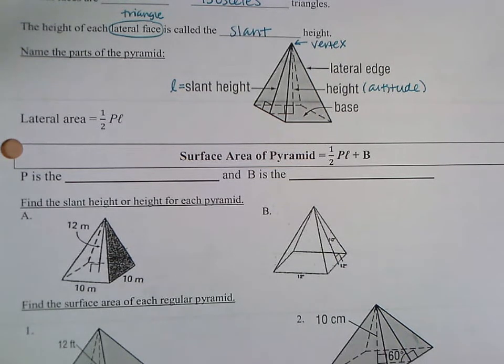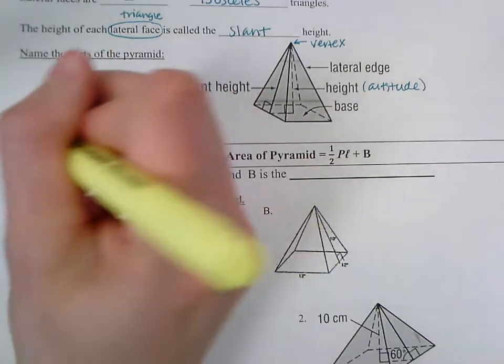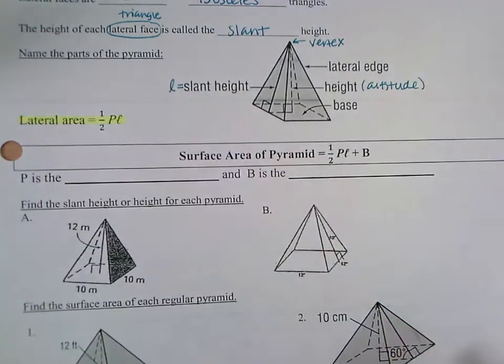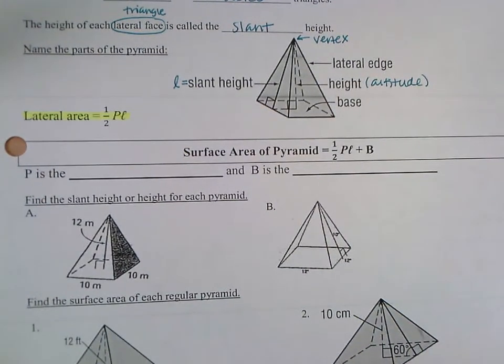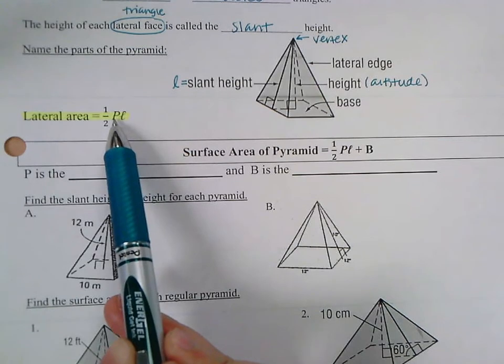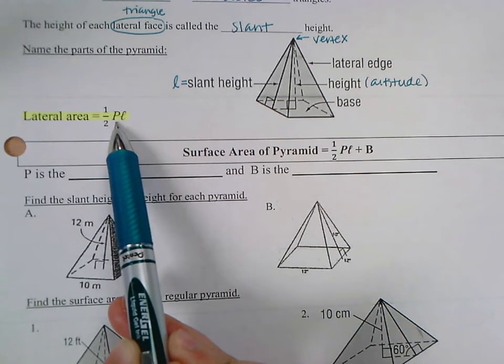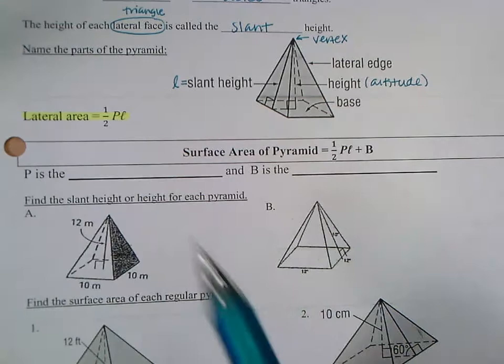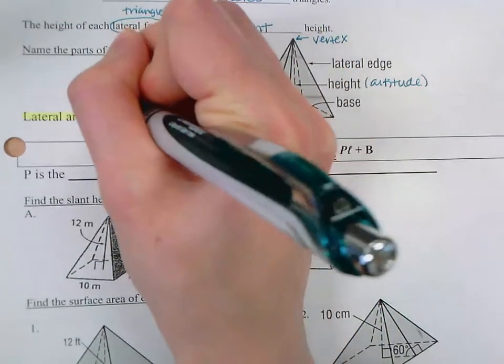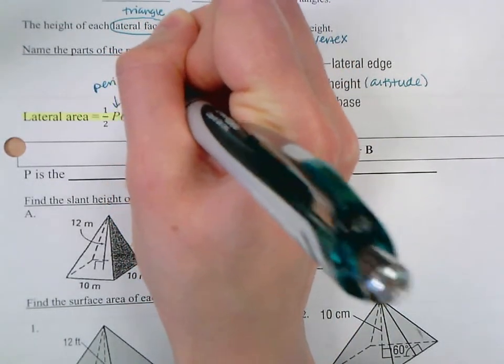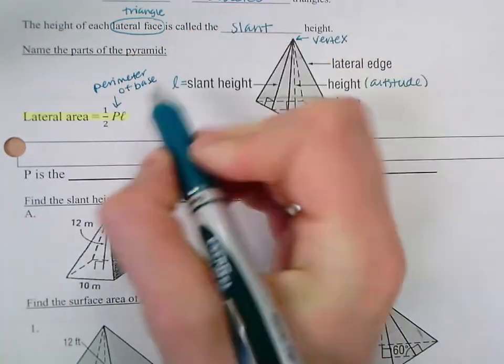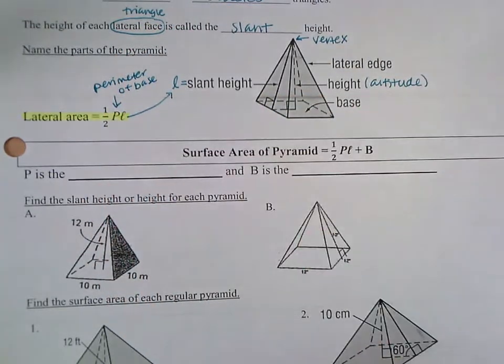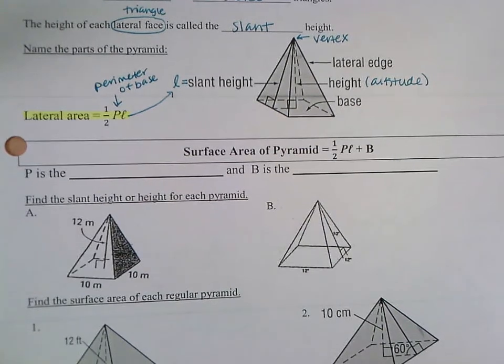But then you can see this is our formula for the lateral area of a pyramid. So the lateral area is equal to 1/2 times P, which still represents the perimeter of a base. So if you wanted to write that in, perimeter of base. And then L is your slant height. So that slant height is important. You need it to find the lateral area, and you need the lateral area to find the surface area.